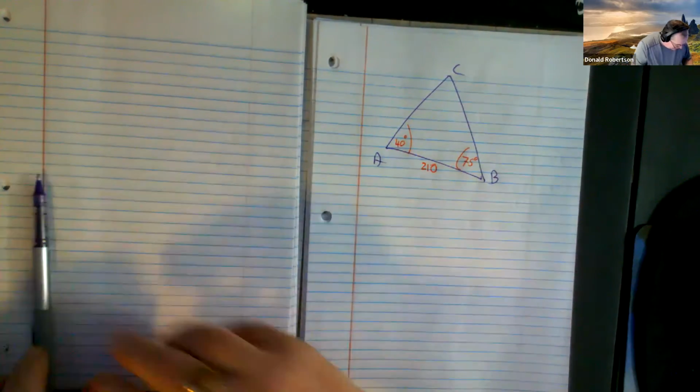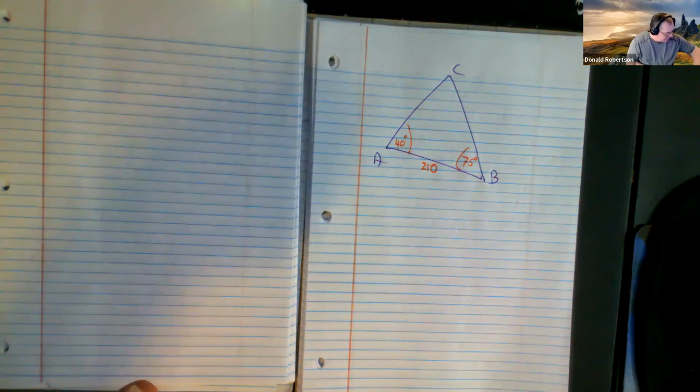Okay. I'm giving you very little time, so try and get all 3 parts. Find the missing angle and the length of the other 2 sides. So, 1, 2, 3, go. You got it. 3 minutes from now.